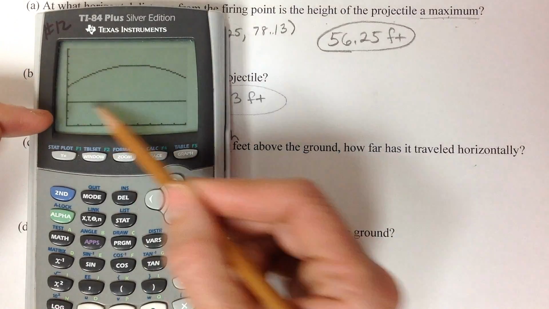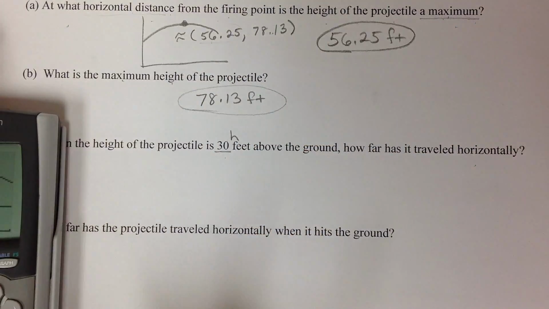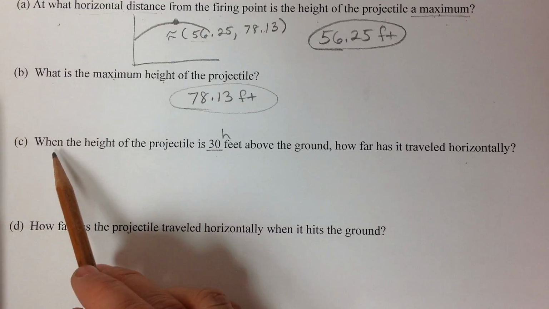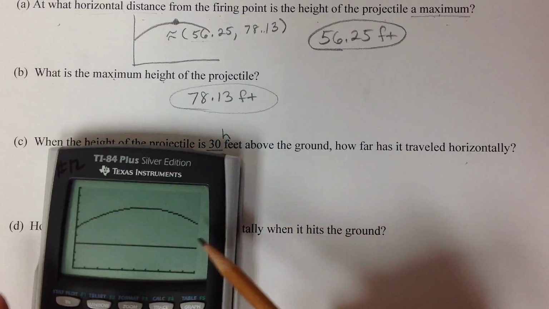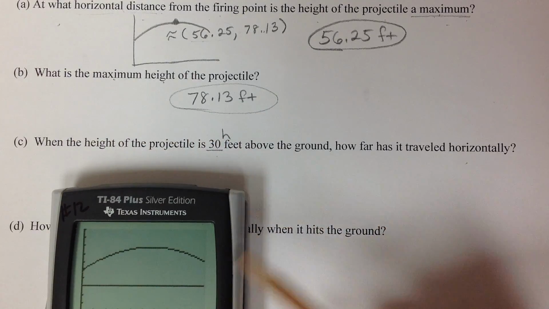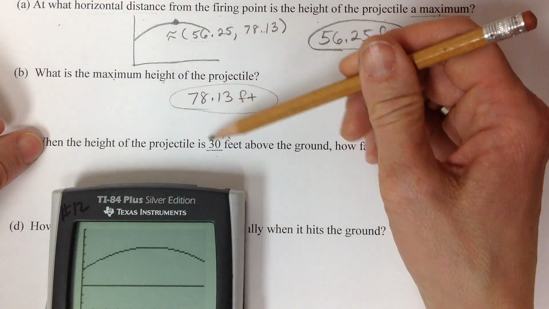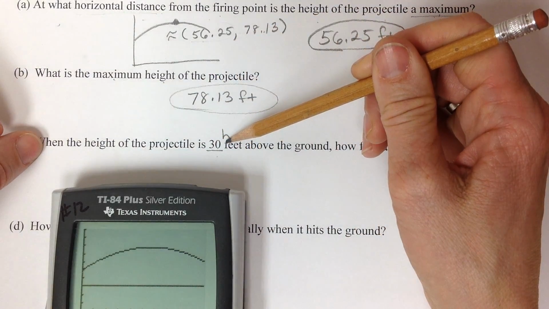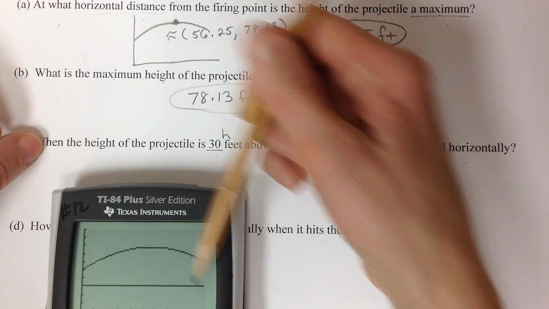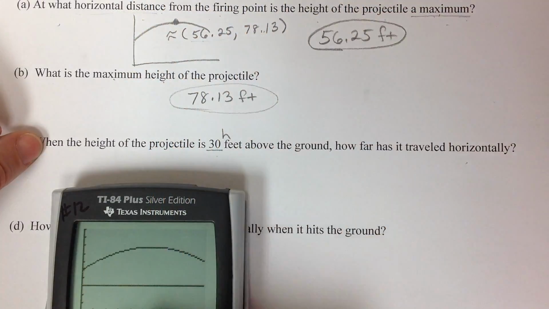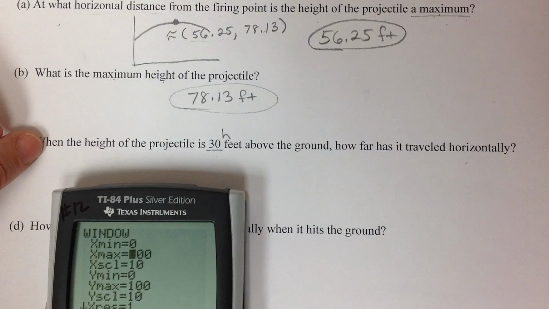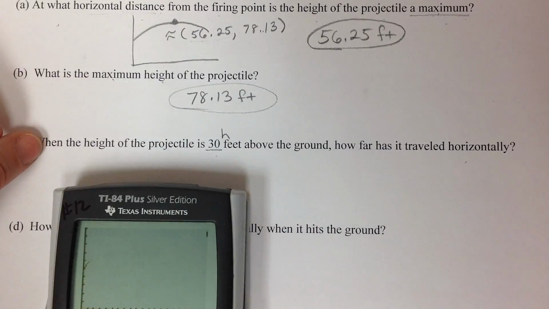Okay, now I can see the two graphs, but I can't tell where they hit each other. I haven't gone out far enough. And I want to know what happens when it's exactly 30 feet above the ground. So I need to adjust my window, which means I need to come farther this way. That's changing the X max. I had it at 100. Oh, let's just go to 200. Let's see what happens there.